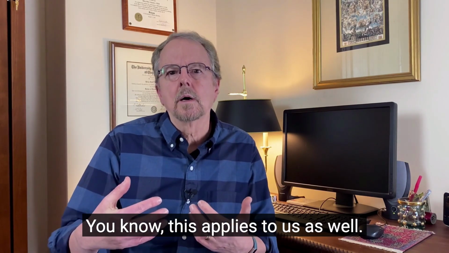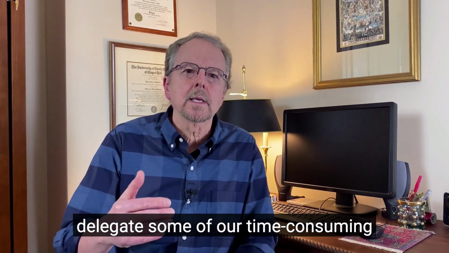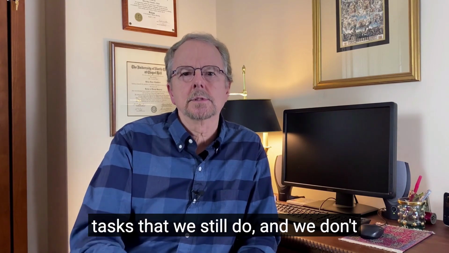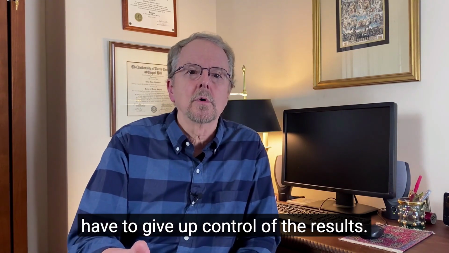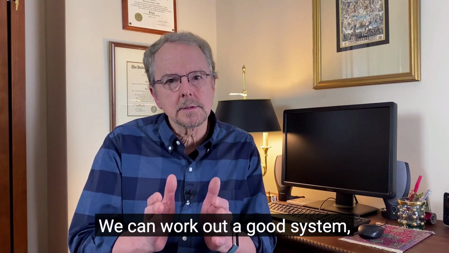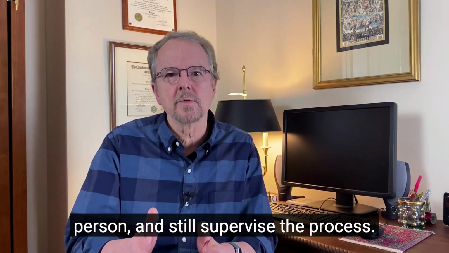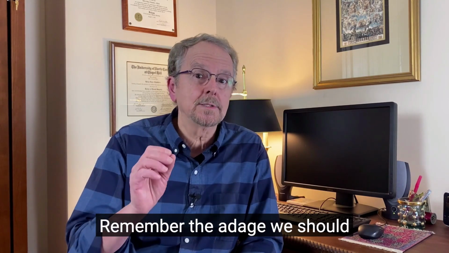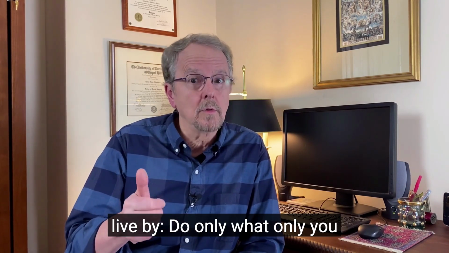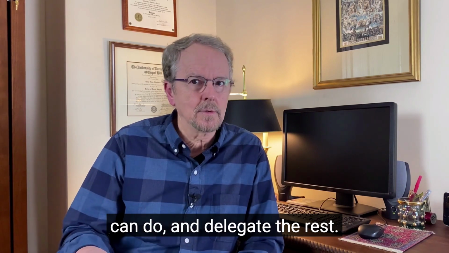This applies to us as well. If we're becoming overwhelmed, we can delegate some of our time-consuming tasks that we still do, and we don't have to give up control of the results. We can work out a good system, delegate it to a competent staff person, and still supervise the process. Remember the adage we should live by: do only what only you can do and delegate the rest.